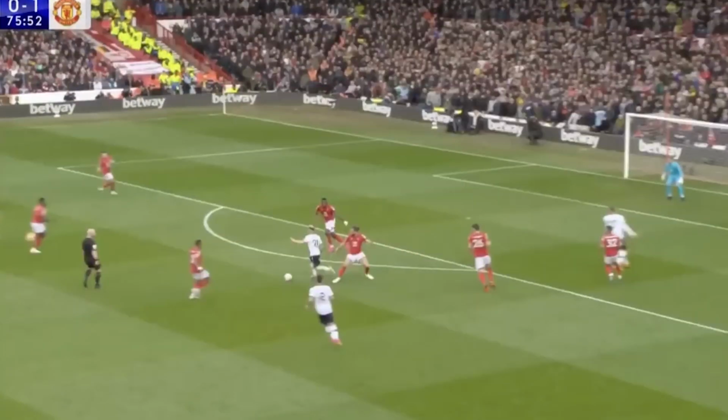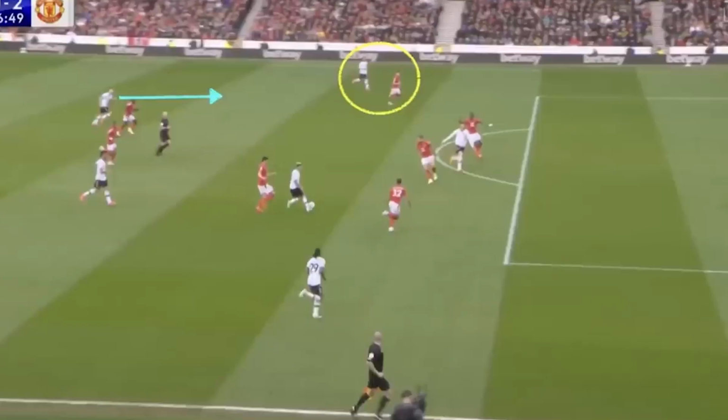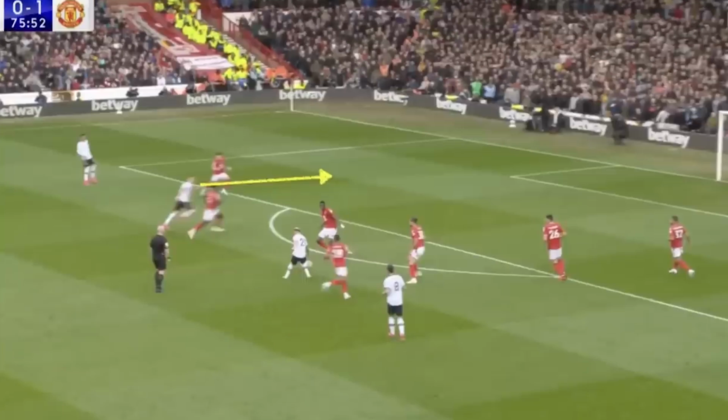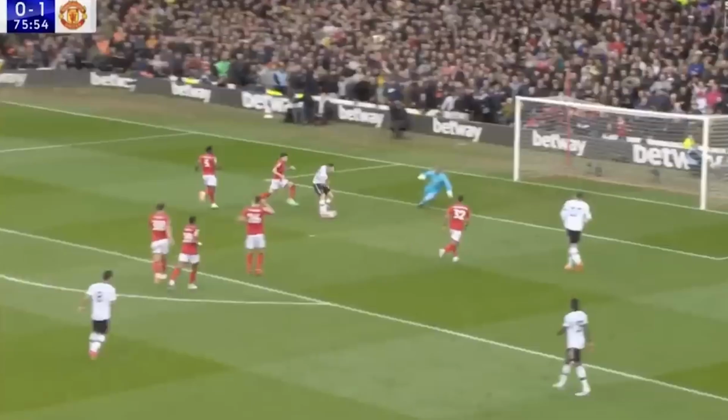And as Antony comes infield into a central position, you can see Dalot, who was playing from left back in this game, just as Theo did, is making a bursting run from deep, running off the Nottingham Forest midfield line into that space between the right back and centre back, and Antony for once gets the timing and the weight of his pass perfect, releasing Dalot into this space, getting him into a 1v1 situation, and he finishes the chance.